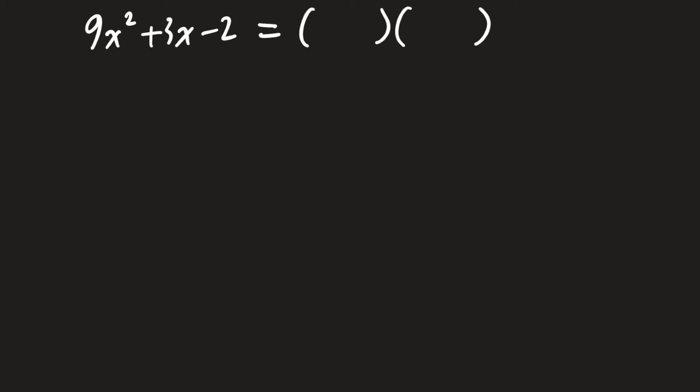Let's move on to a second example now. Our second example is 9x squared plus 3x minus 2. So again, the first step is to rewrite it with two brackets, and where the first term is 9x in each of the brackets. And I have to remember to divide this by 9.